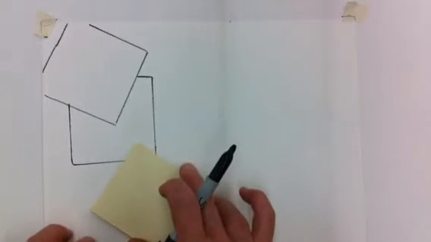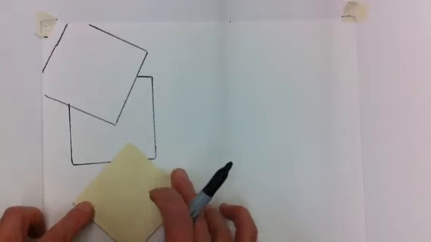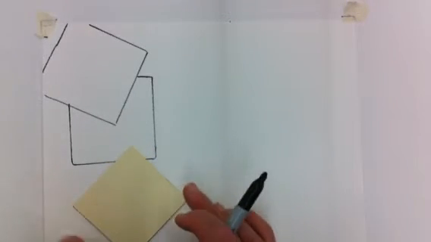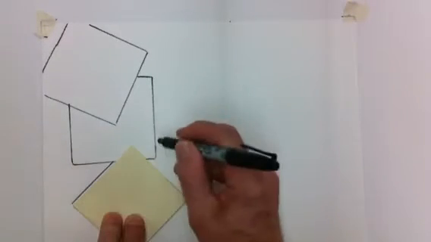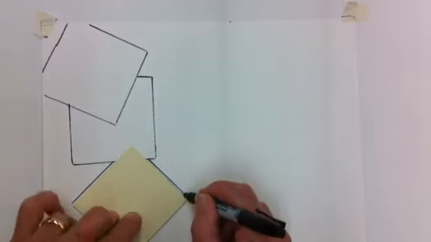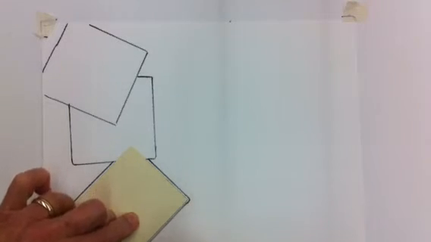So one appears to be in front of the other. You could do this with the circles as well.